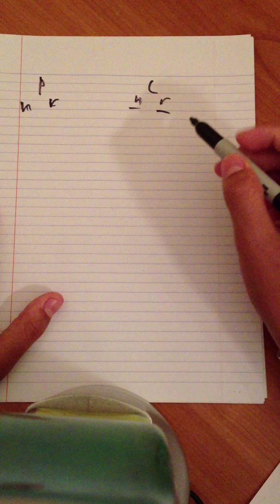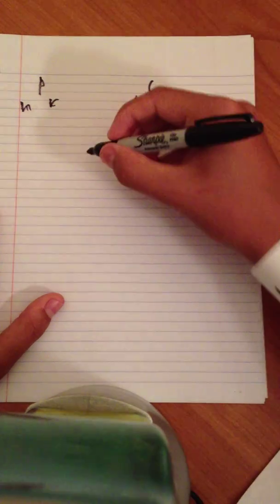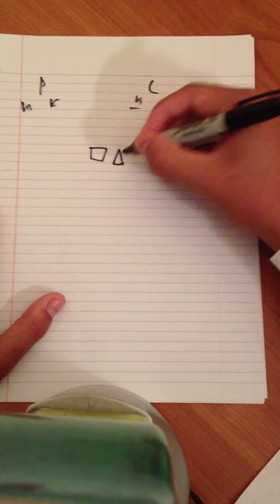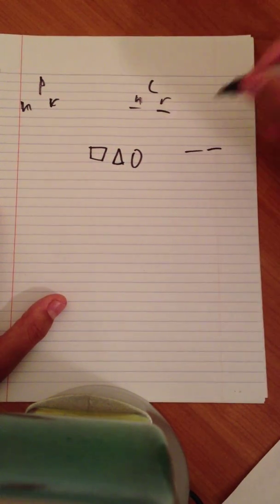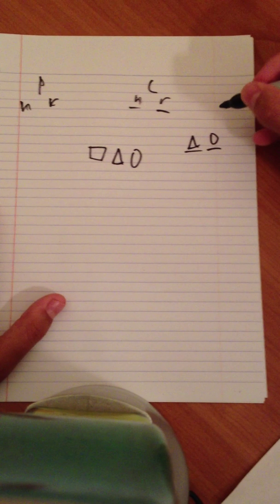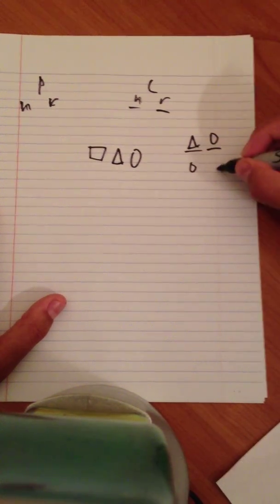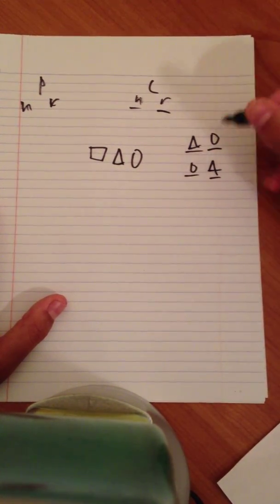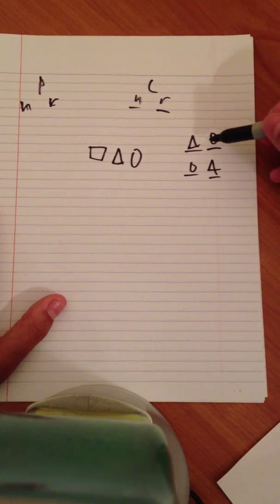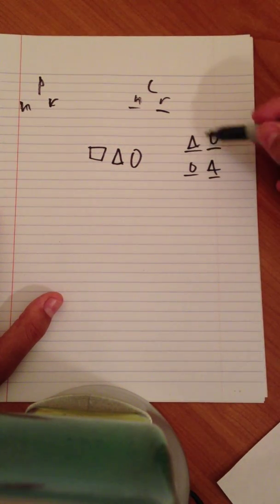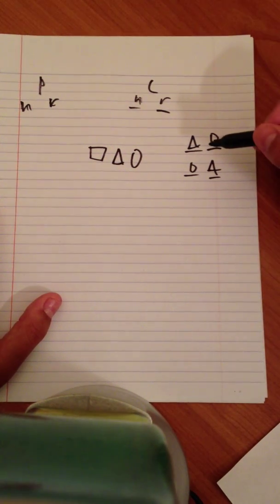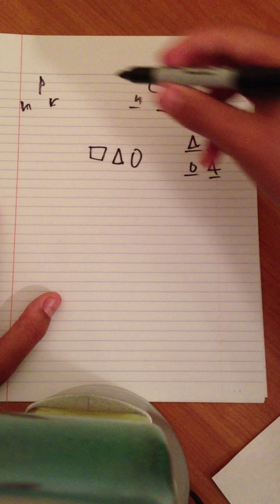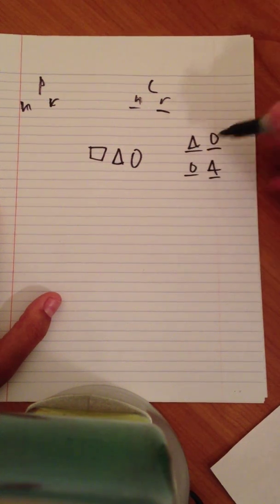And then what that means is that, let's say you have a square, a triangle, and a circle, and you only have two slots. If you had a triangle and a circle in those two slots, or a circle and a triangle in those two slots, it's the same. These don't count as different ones because it's the same things that you have there, it's just in a different order. However, with permutations, this difference does matter.